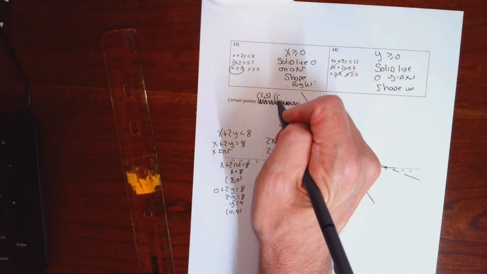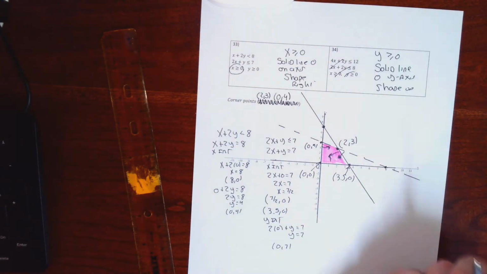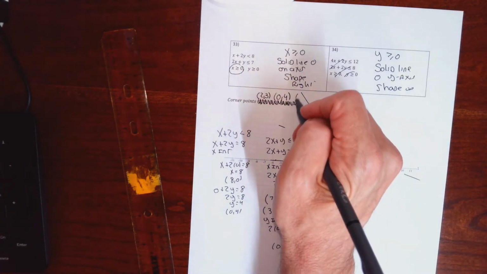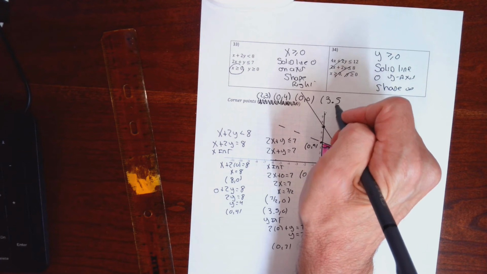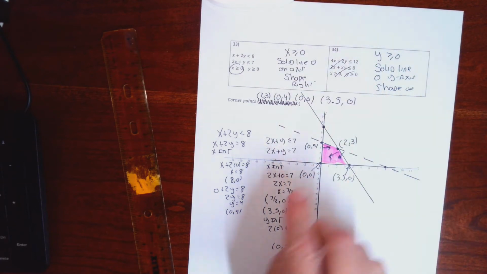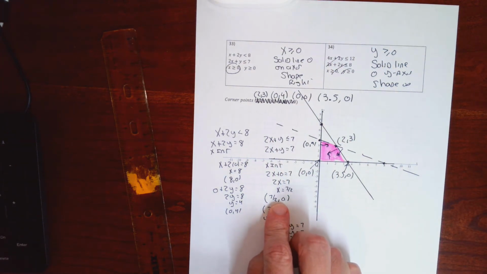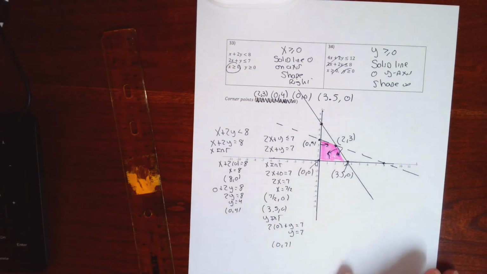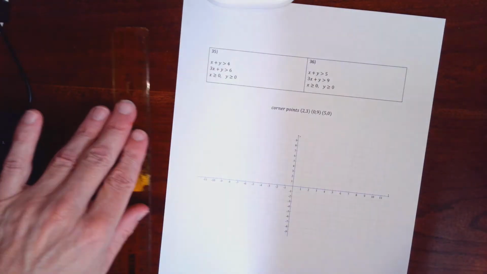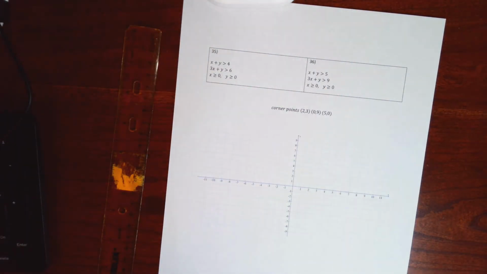So my corner points are going to be (2, 3), (0, 4), (0, 0), and I like the decimal better for graphing purposes, (3.5, 0), but you could write (7/2, 0). One more, let's do 35 together, as opposed to 36, which means my corner points aren't correct.